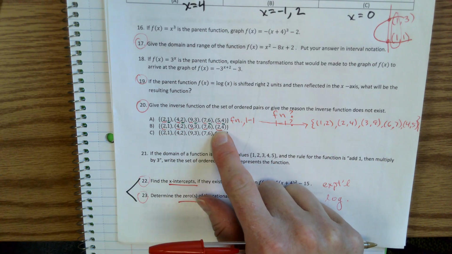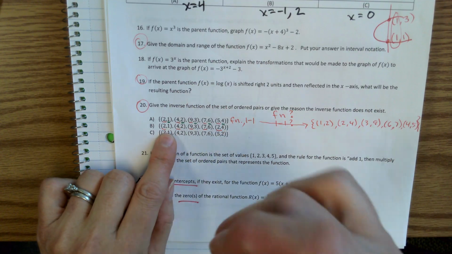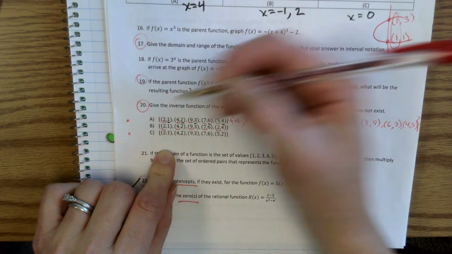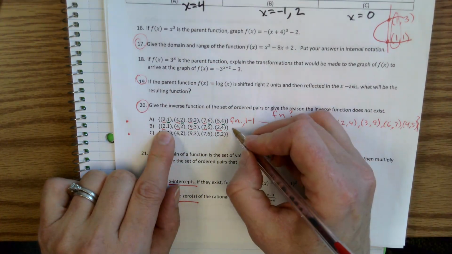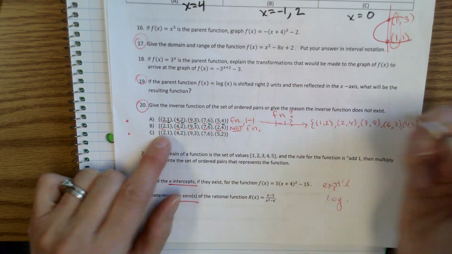Just because they repeat doesn't mean it's not a function. We need to check their y's. 1 and 4 are different, which means this represents 2 different points on top of each other. That is not a function. Not a function. If it's not a function, we don't care if it's one-to-one.